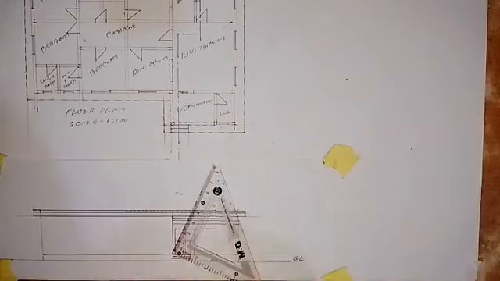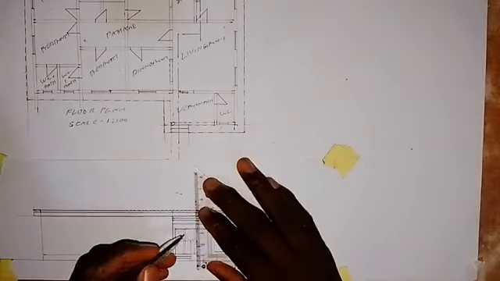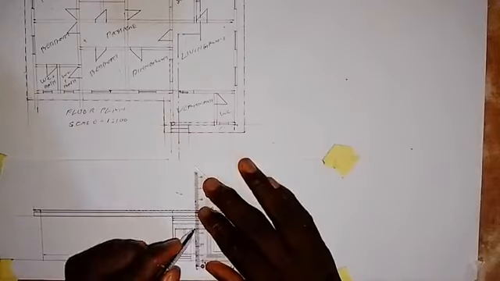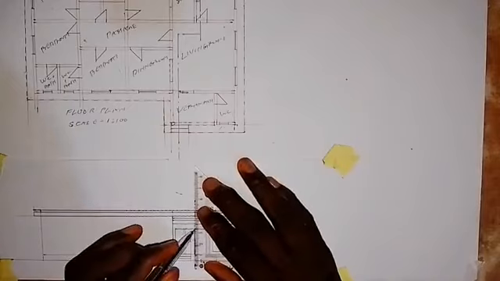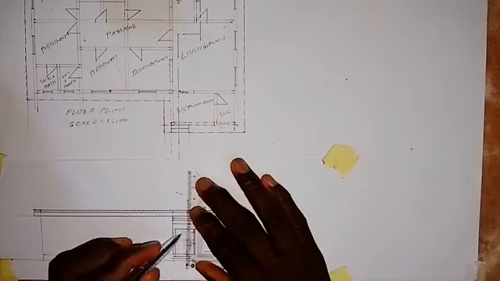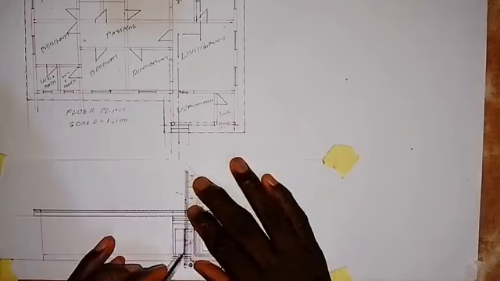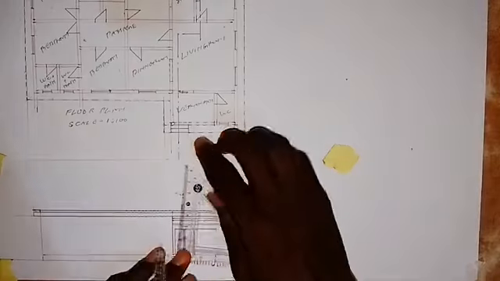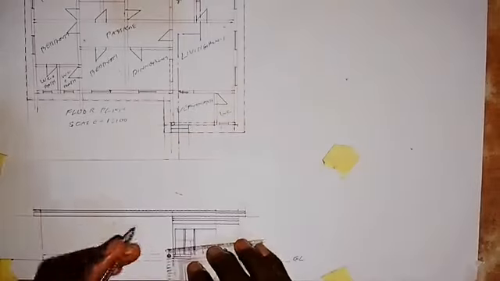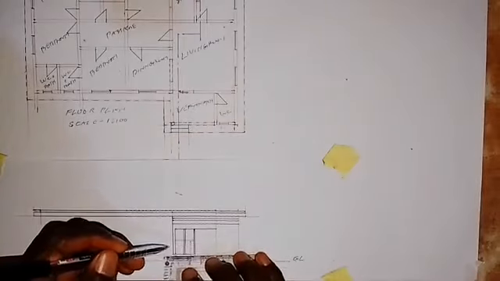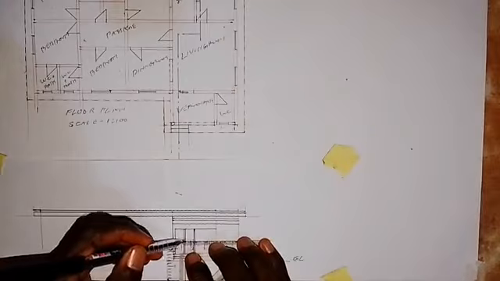So let's make this line a thick line down here, and this also a thick line down here, and this, make it a thick line. We also make this a thick line like this, and then make this a thick line like this.